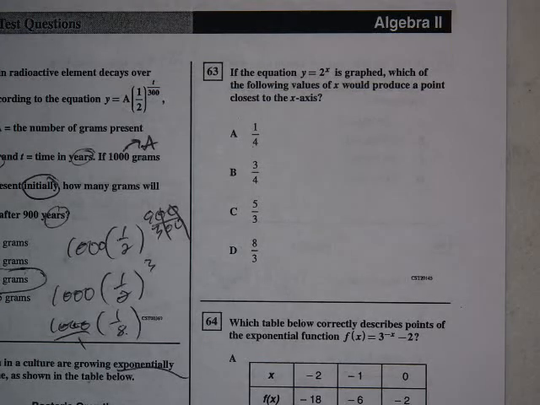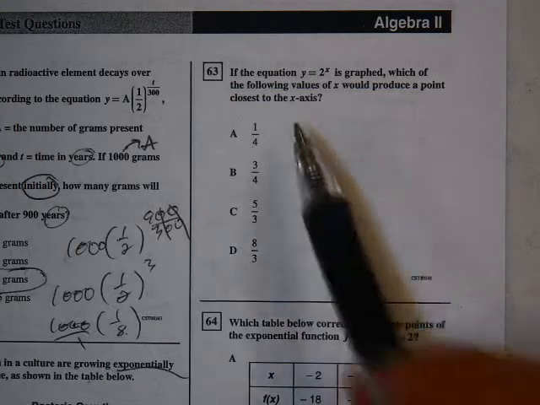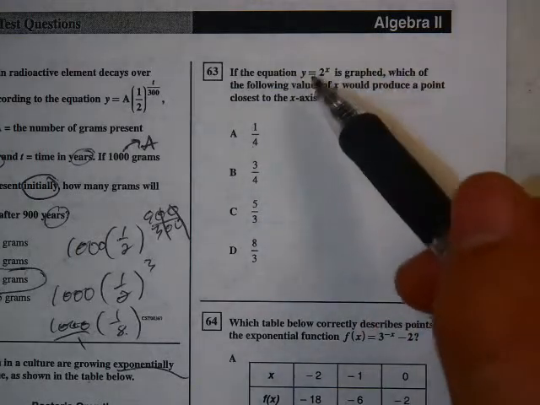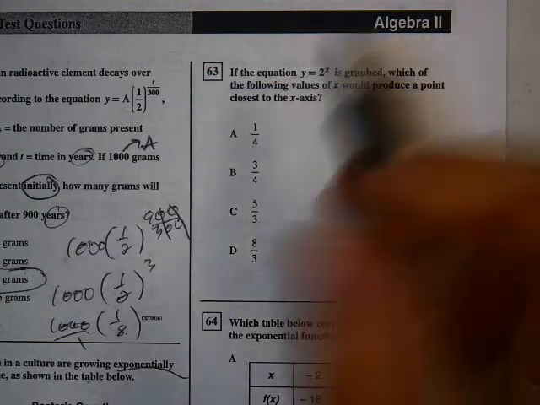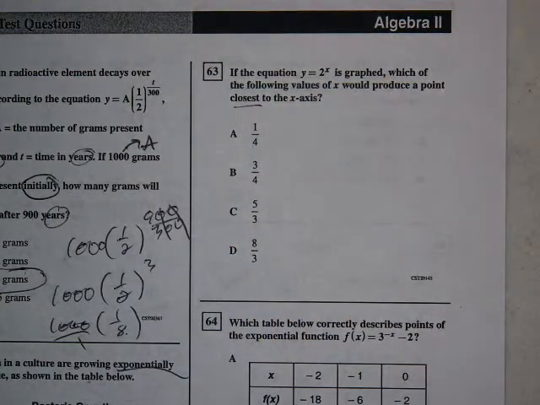Algebra 2 CST release questions 63, 64, 65. These are all in some way dealing with exponentials or exponent rules. So for 63, in the equation 2 to the x is graphed, which of the following values of x would produce a point closest to the x-axis?